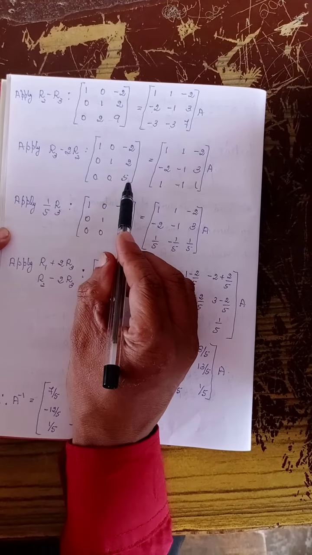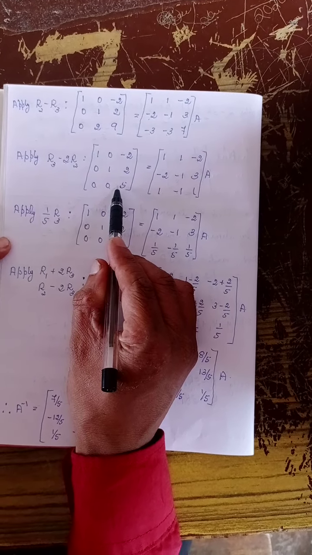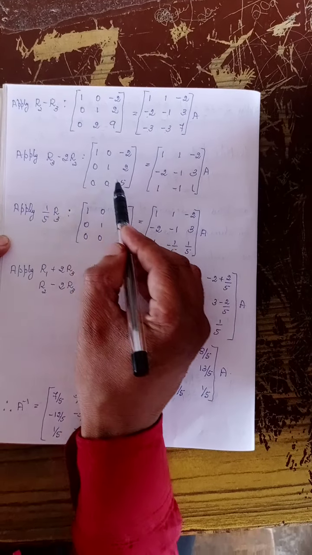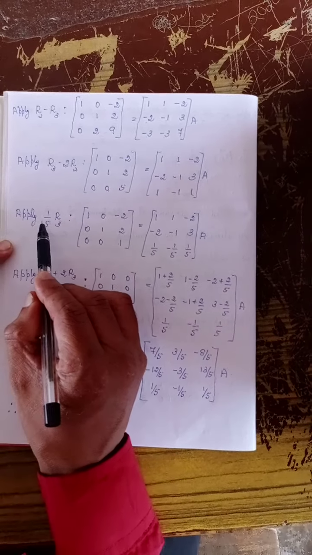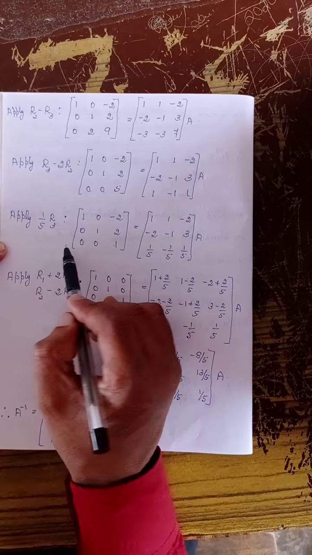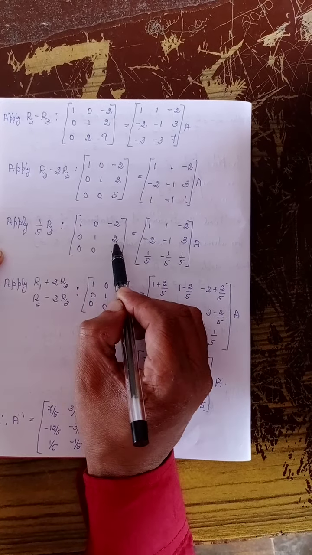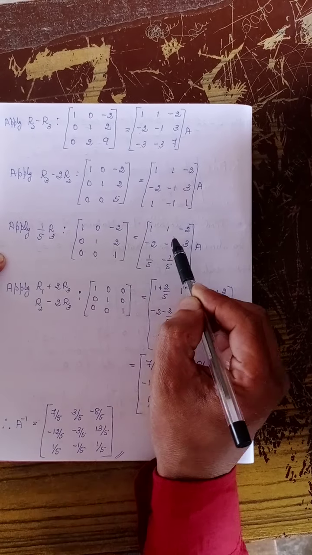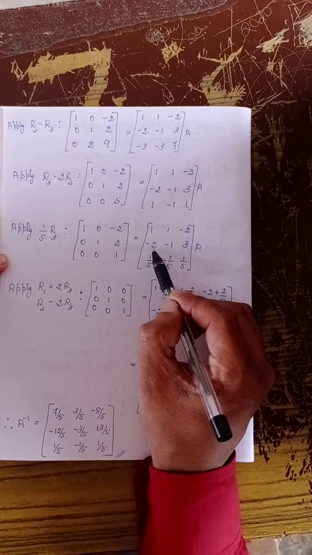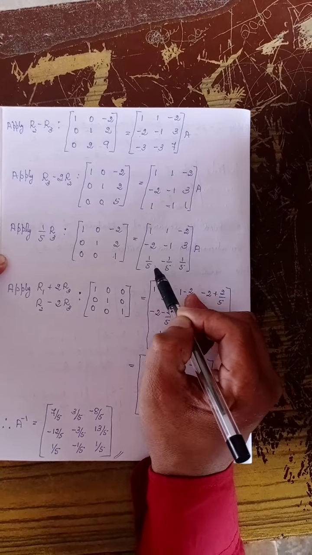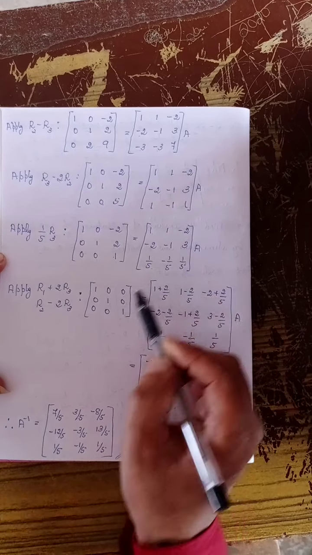Now here 5 is there. To make this diagonal element equal to 1, we multiply the third row by 1 by 5, so that we will get 1 0 minus 2, 0 1 2, 0 0 1, equal to 1 1 minus 2, minus 2 1 3, and 1 by 5, minus 2 by 5, 1 by 5.